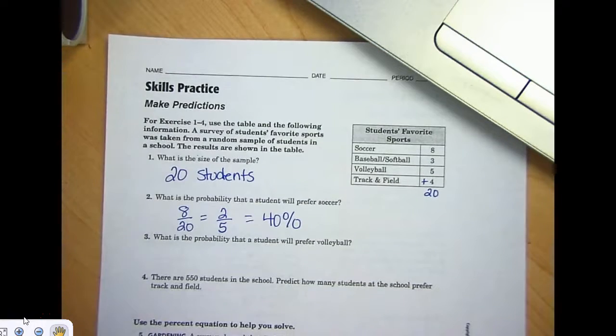So is that a good probability they're going to prefer soccer, would you say? 40%? It's less than half, right? Because half would be 50%. So it's not even half of the students.